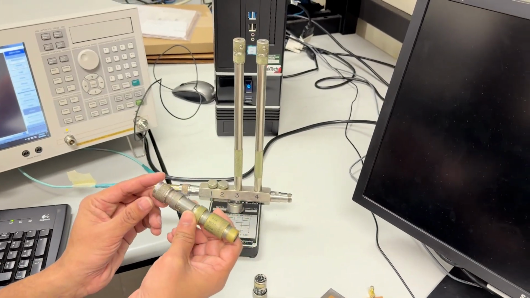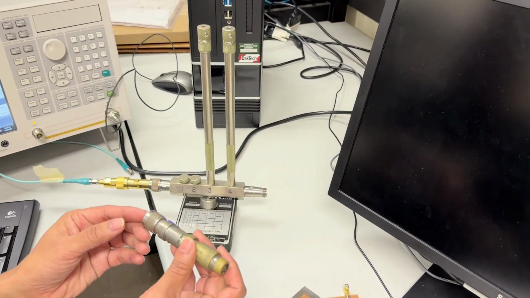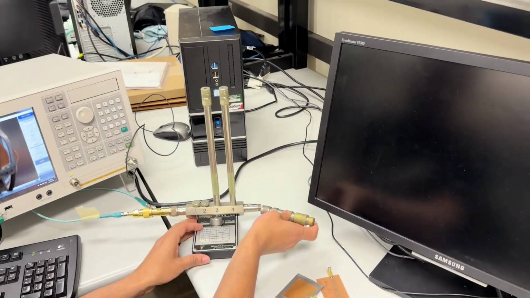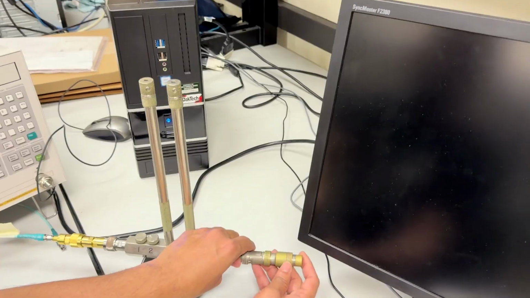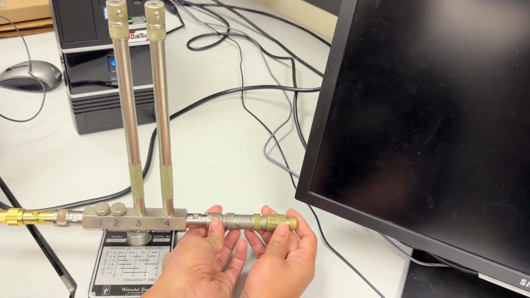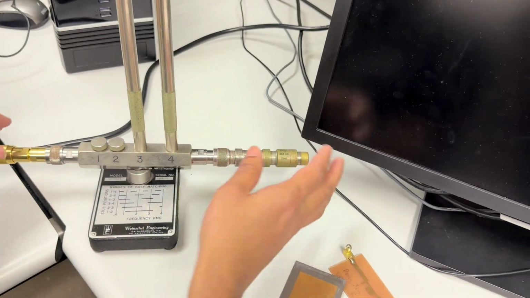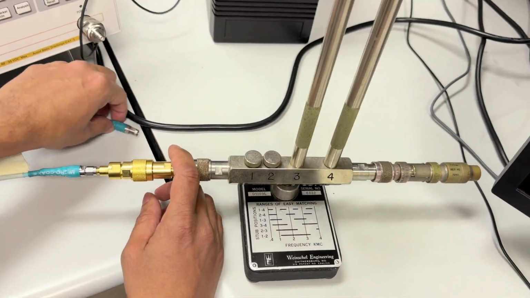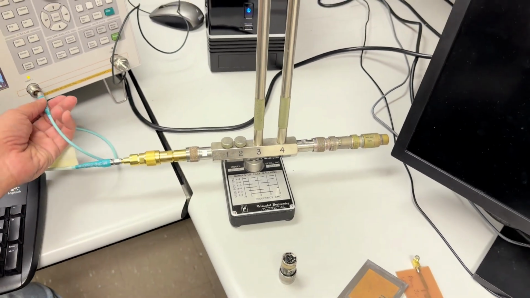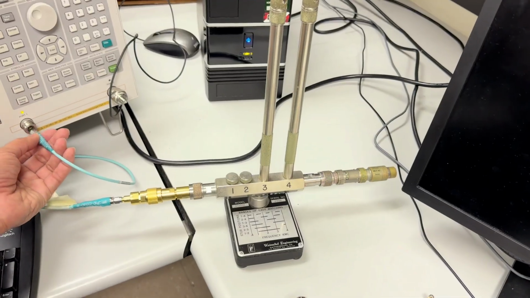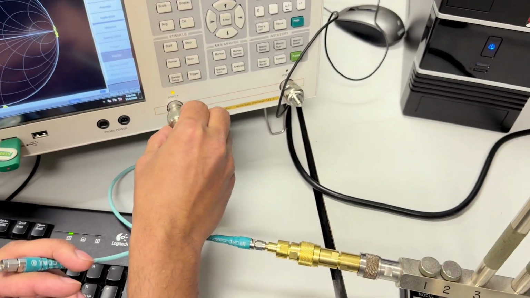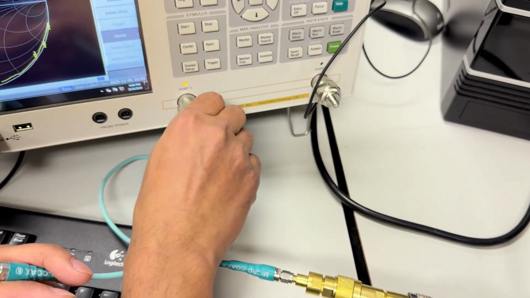So that means that this is the 100 ohm load. Just think about a normal transmission line circuit. We are having this 100 ohm unmatched load. We are connecting this at one side of the double stub tuner, and the other side of the double stub tuner will be connected with the VNA. For this case, we cannot connect them straight away, because both of them are female ports. In that case, we need a connector.